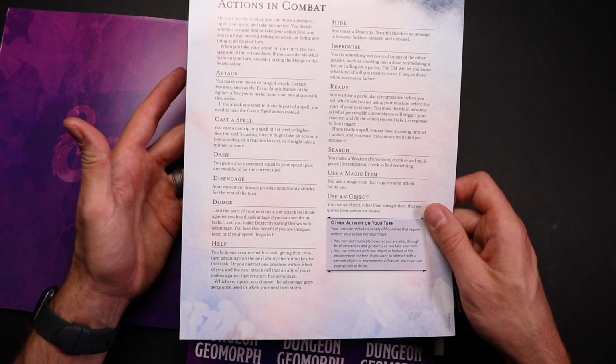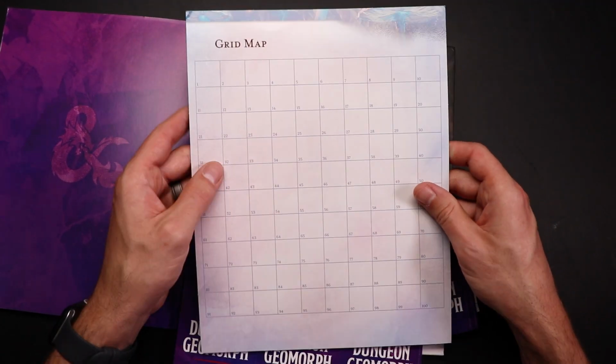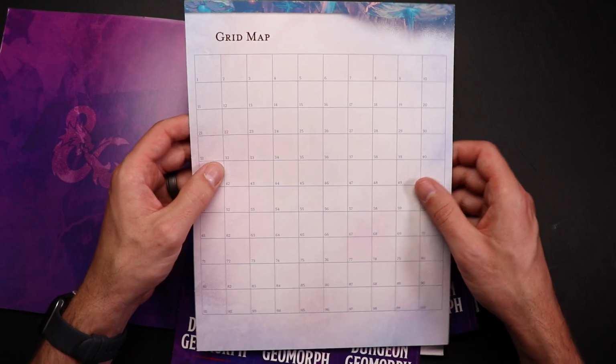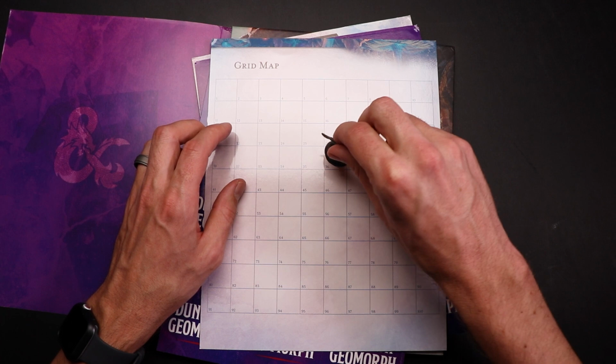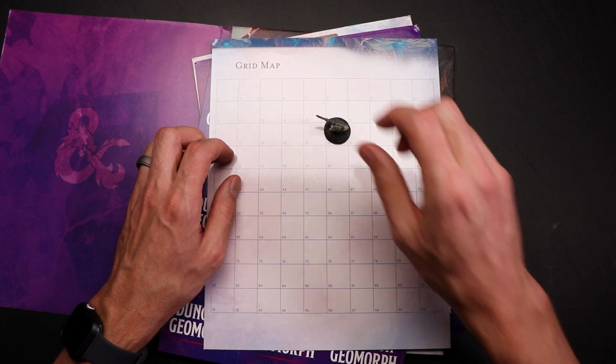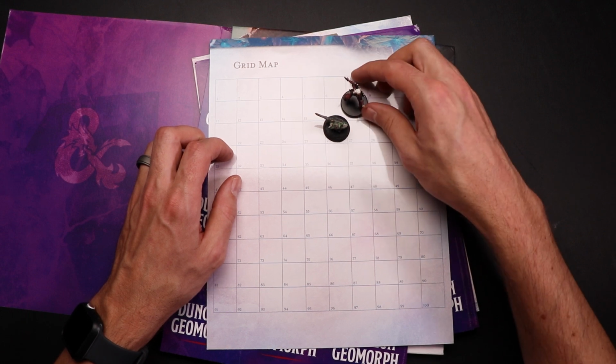This right here is the same. We get this actions in combat. And then instead of the hex map, we get a grid map. This says that it can be used to sketch out a dungeon map, and you can use percentile dice to randomly place encounters, treasure, or features on the map. You could also let players use this to kind of map out the dungeon as you describe it.